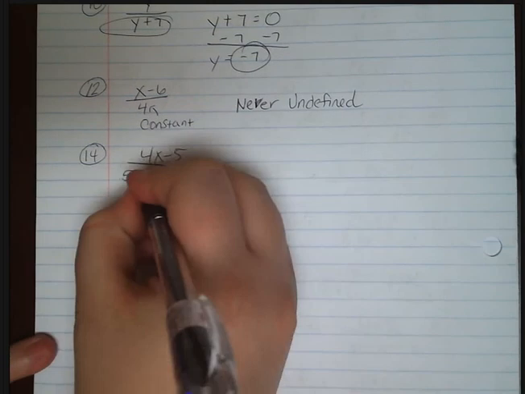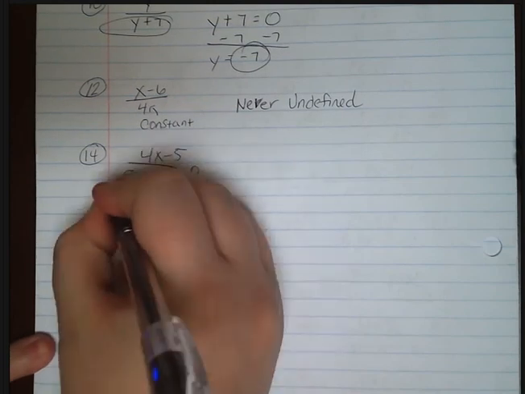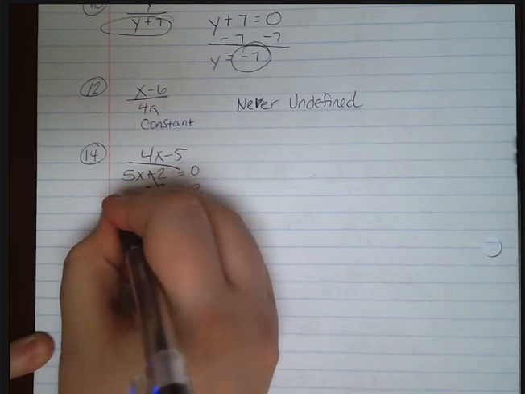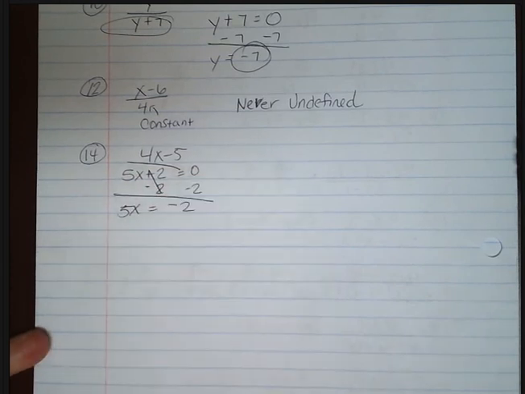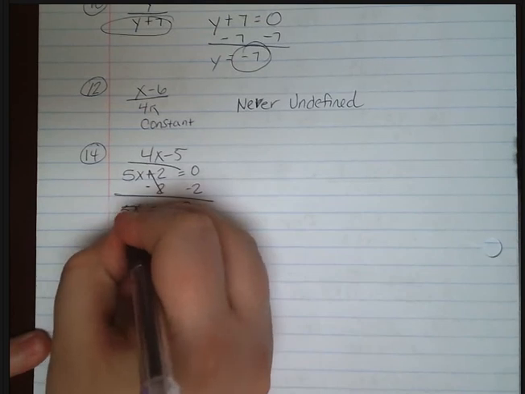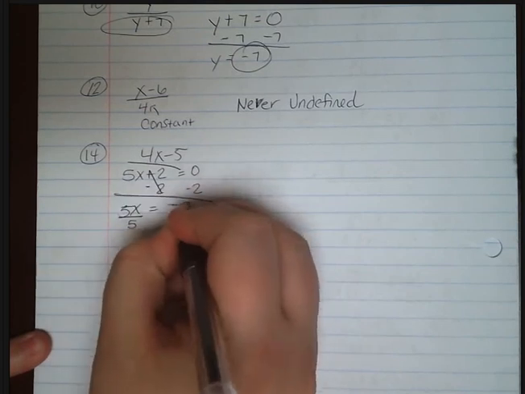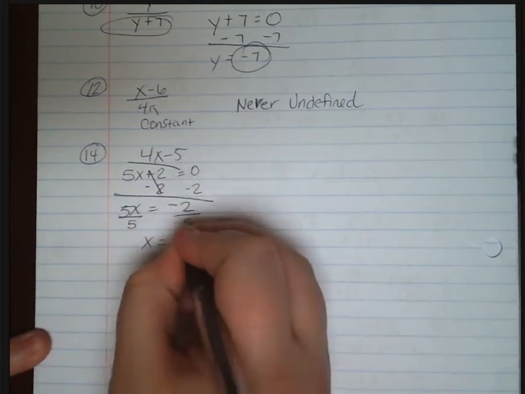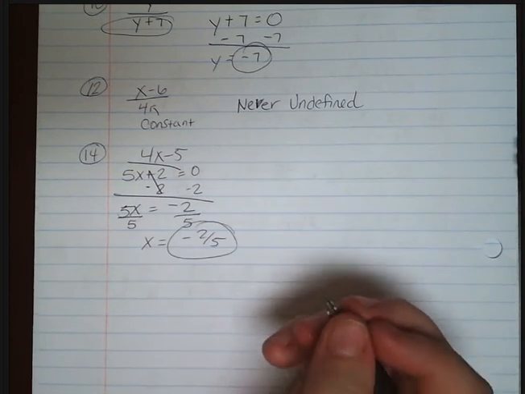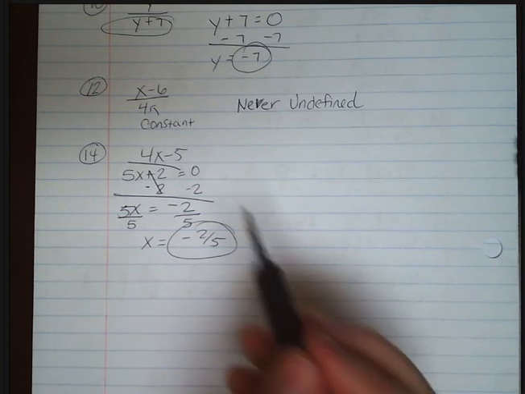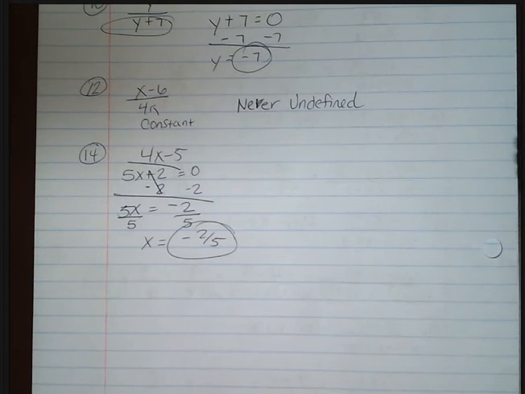So I subtract 2 from both sides. So you get 5x equals negative 2. Divide both sides by 5 to get x equals negative 2 over 5. So that's what you can plug in to that variable to give you a 0 for the denominator. So negative 2 over 5 is your answer.